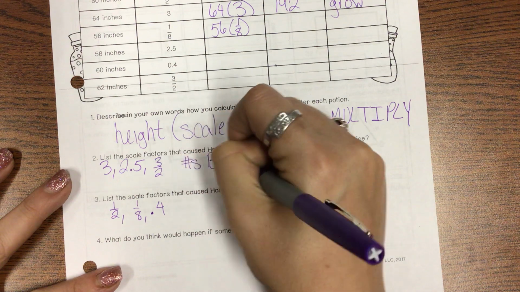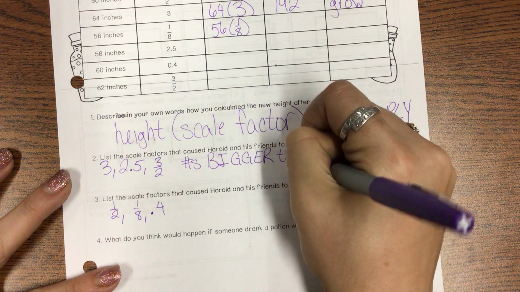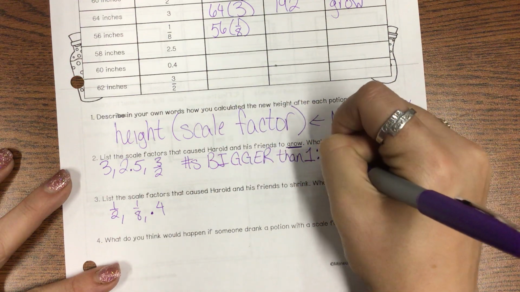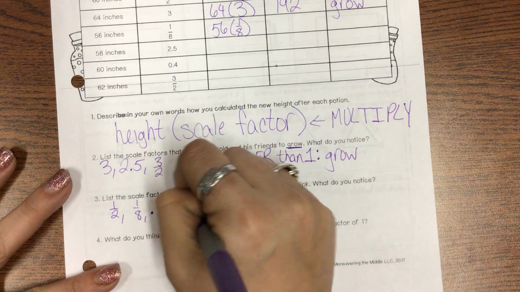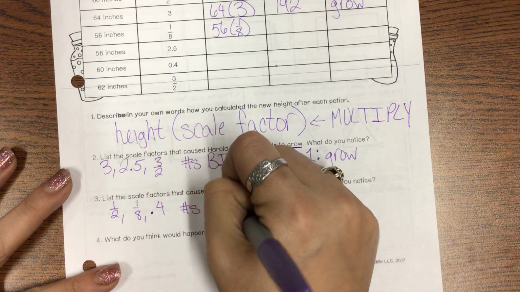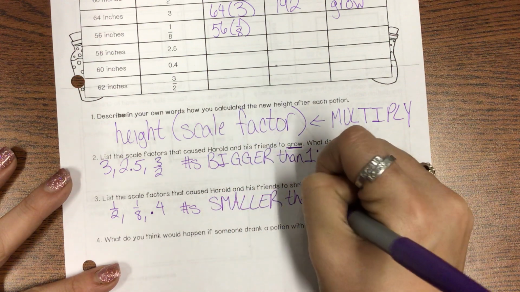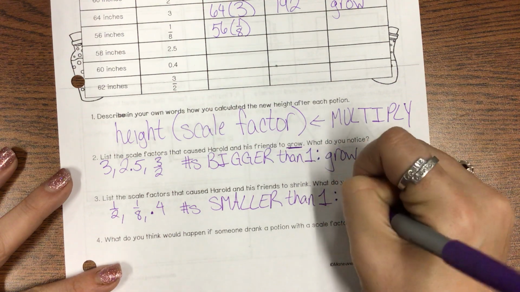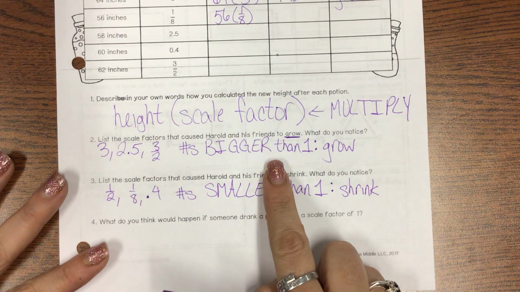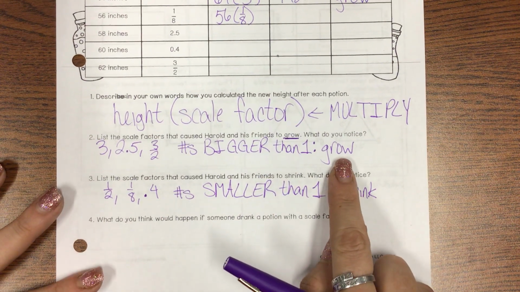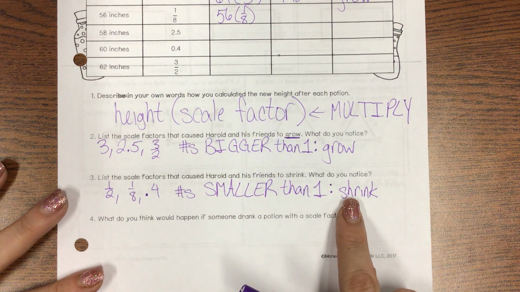If I look at this, my numbers that are bigger than 1 cause him to grow. My numbers smaller than 1 make him shrink. When we multiply by a number bigger than 1, my shape gets bigger, I grow. When I multiply by a number smaller than 1, my shape gets smaller because I shrink.